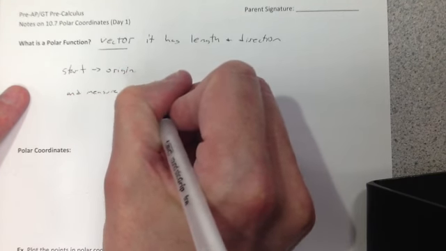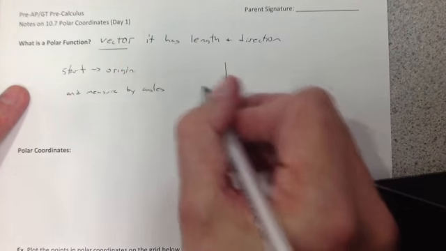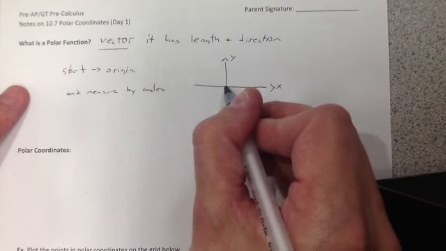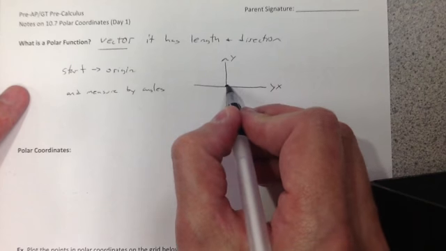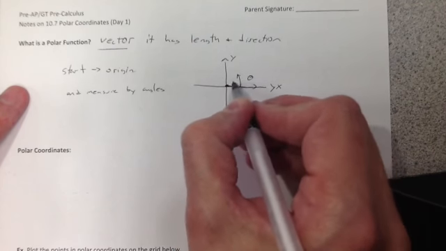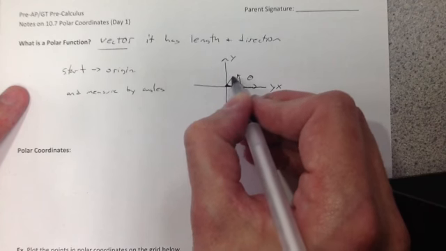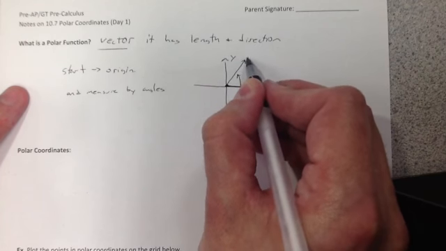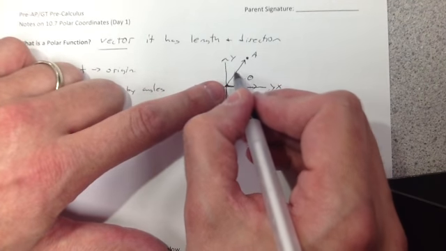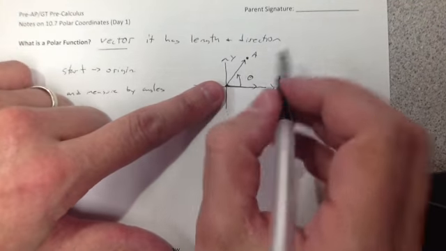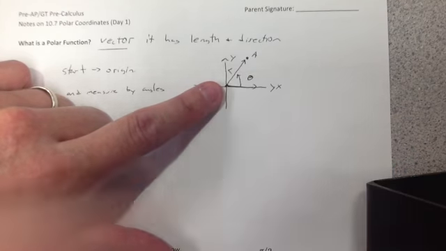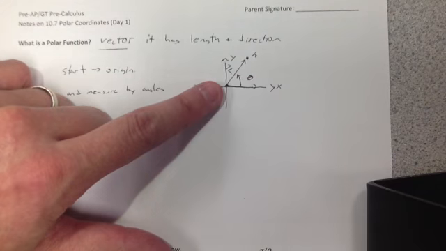by angles. So if I think of the x-axis or the x and y coordinate system right here, I start at the origin. And from the x-axis, I measure a certain angle, theta. And from that angle, if I go out a certain direction, we'll call that A. This is what we get, a polar function. So this has direction and it has length, or r, like our resultant vector.